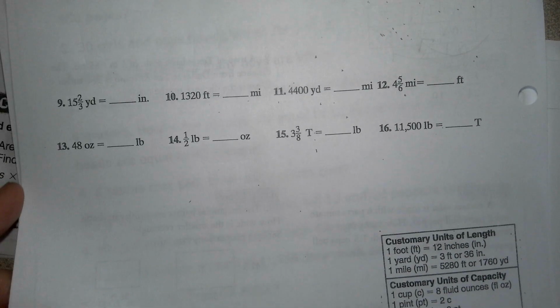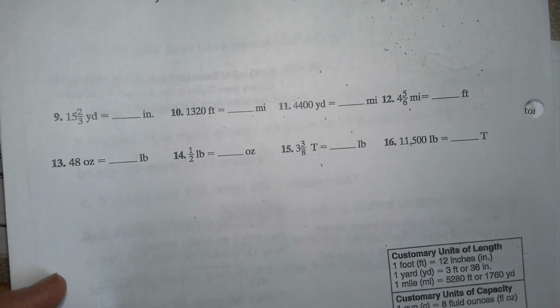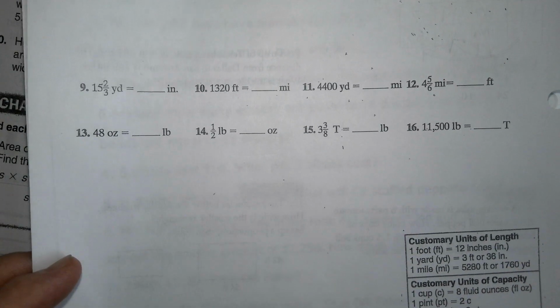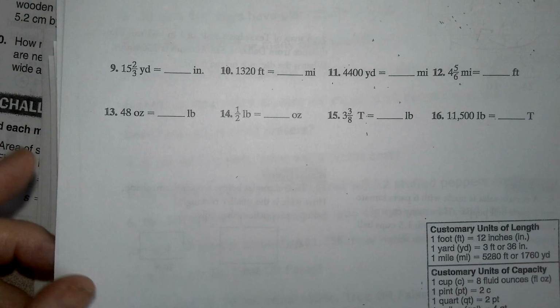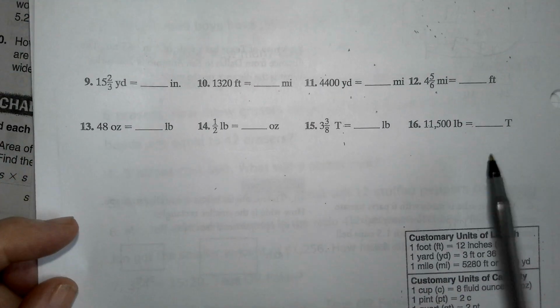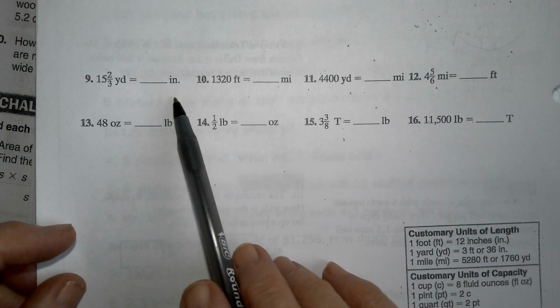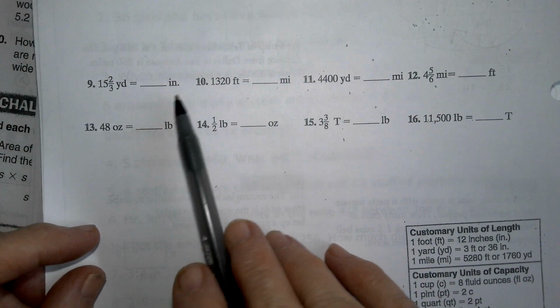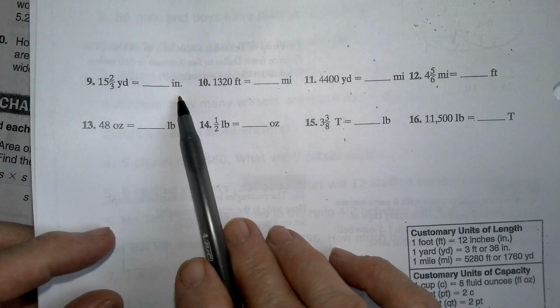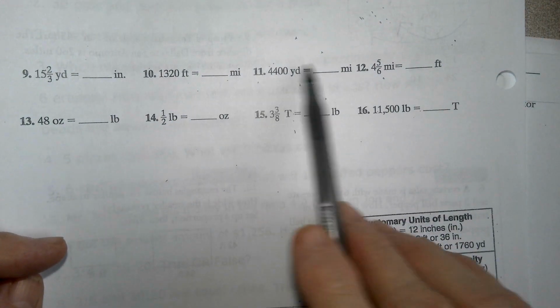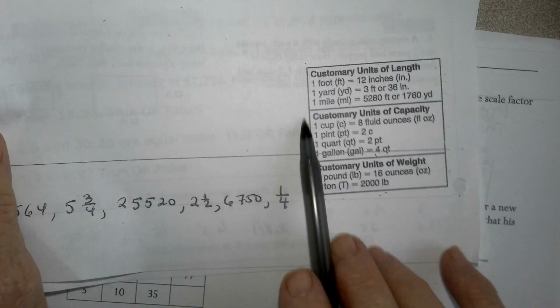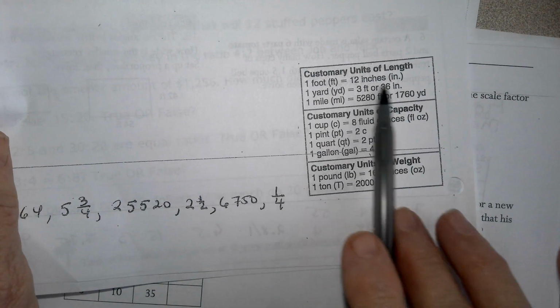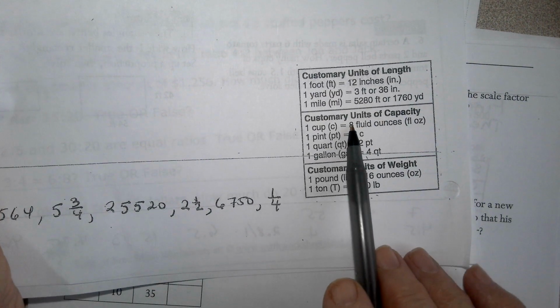All right, so here we go. I'm doing this as slow as possible so you understand. Your numbers will probably be easier. But you also need to know how to convert yards to inches, feet to miles. What I'm going to give you is the conversion rates down here. We're going to do a couple of these.